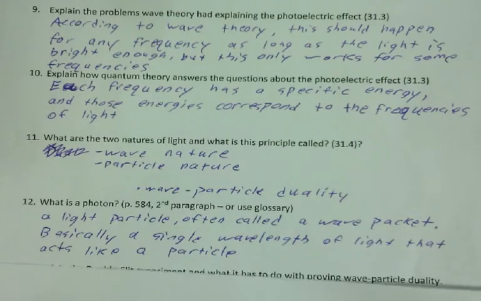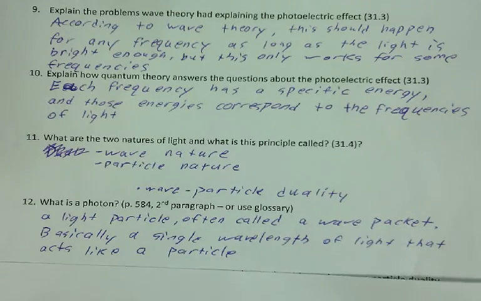So, what is a photon? A photon is a light particle. It's often called a wave packet. It's basically a single wavelength of light that acts like a particle. So a photon is the name of the light particle. If light acts like a particle, there has to be a name for these little light marbles. I think of them as light marbles. So there has to be a name for that. And what's the name? It's called a photon.